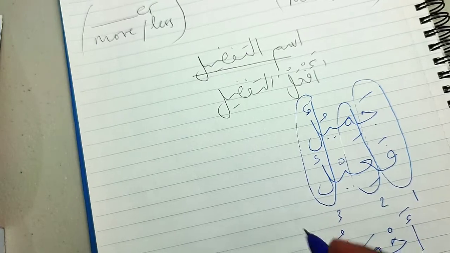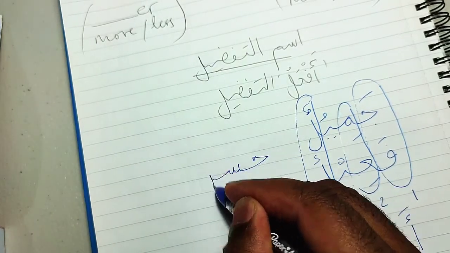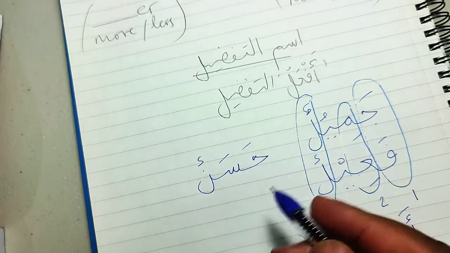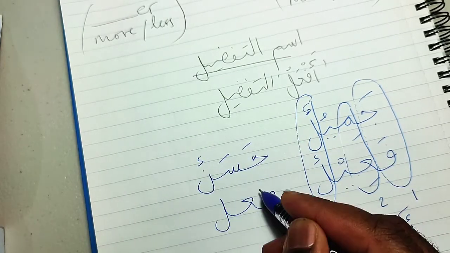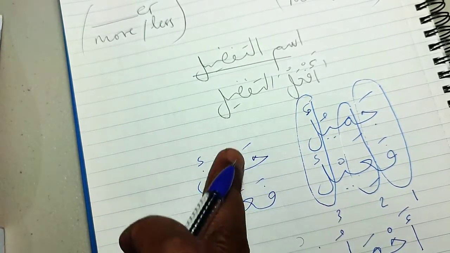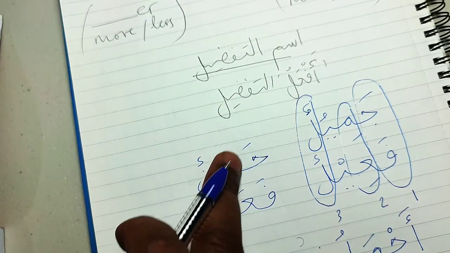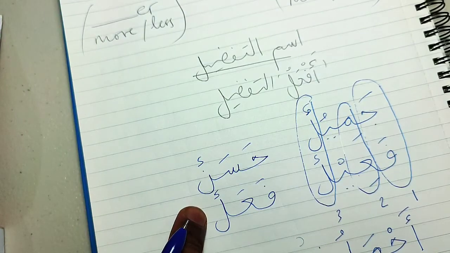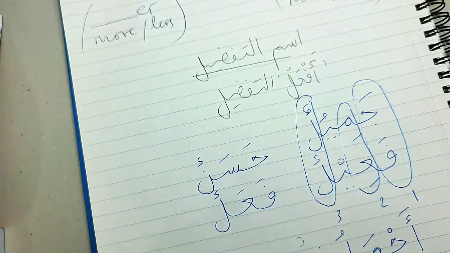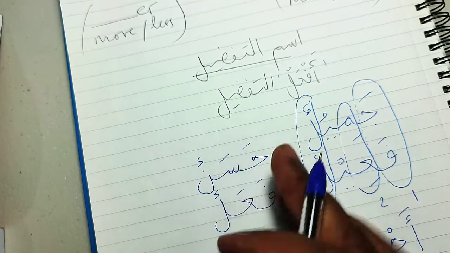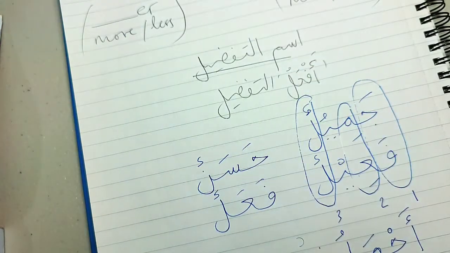If we had a different verb, we had hasanun, for example. Hasanun means good. Hasan, there's no additional letters. All of them are root letters. So fa'alun. We take the ha, put it under fa, sin corresponding to ayn, and noon corresponding to lam. And then we just add hamza and make sure that they all have the same corresponding harakat and sukoons.